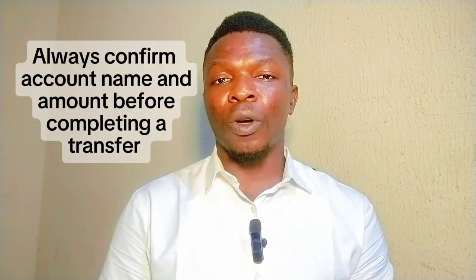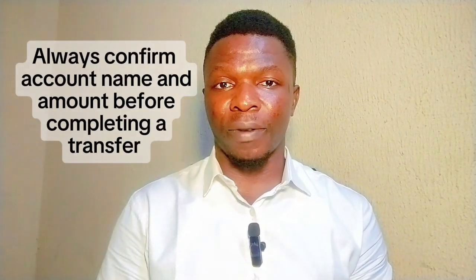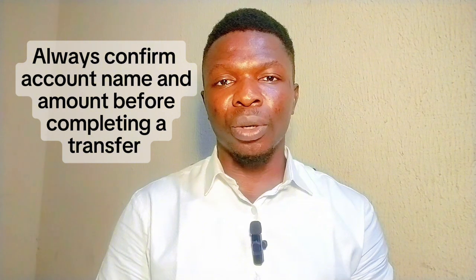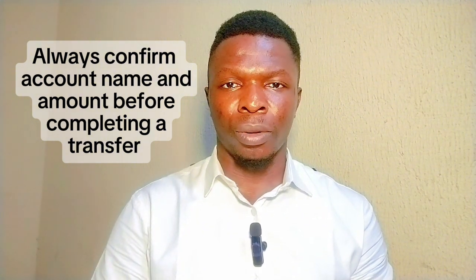Number 3, before you input your PIN to complete a transfer, always ensure to confirm the amount. In fact, you should always ensure to confirm the account name. Not just confirming, call out the account name to your customer for them to confirm it's correct before you input your PIN to complete that transaction.